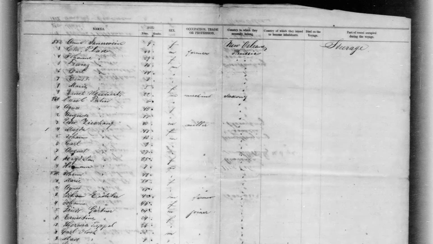On the ship Frankfurt, he sailed from Bremen to New Orleans when he was 7 years old in 1860. It gives his birth date of 1863. He's traveling with a large group of people with the name Zischang. Relationships are not given. We know his father is August from his death certificate.